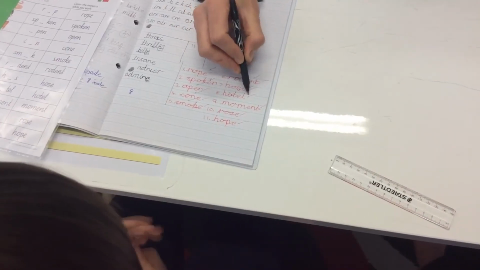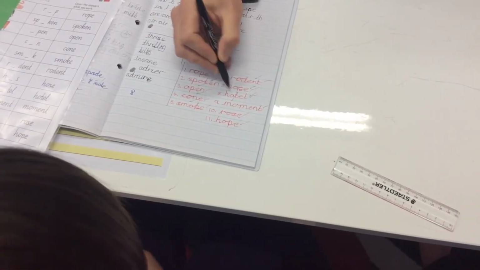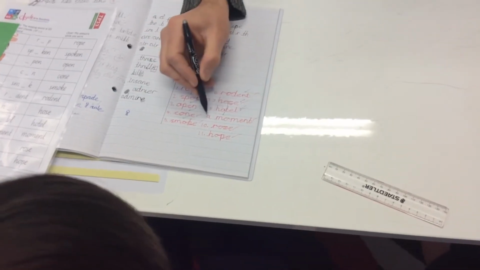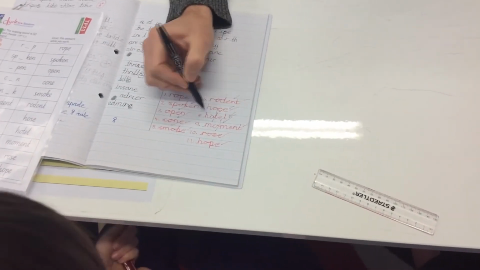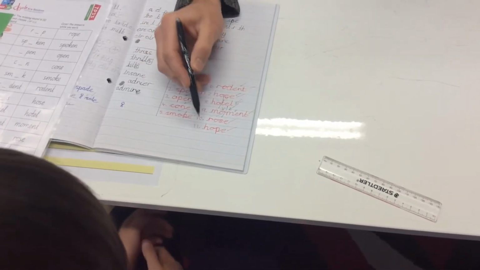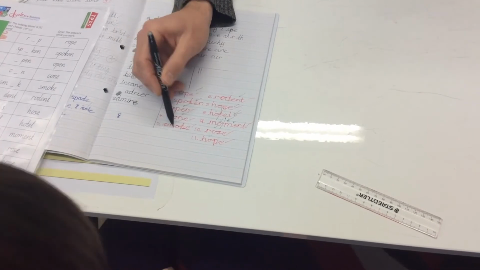Read that one. Hotel. Good, which would split there, wouldn't it? Again, and it also says on the picture. Good. Moment, which would also split there. So it must be a V, C, V with an open first syllable. You knew that, didn't you? Hope. Good.